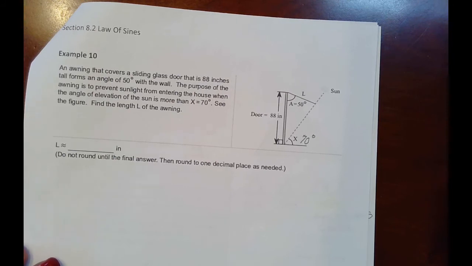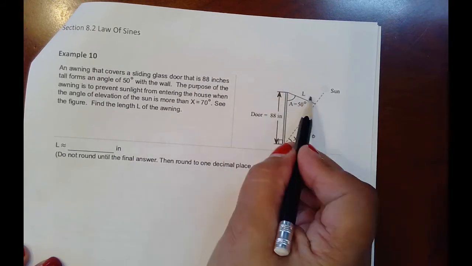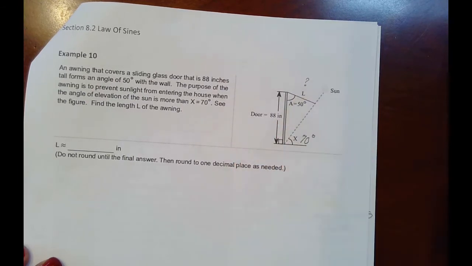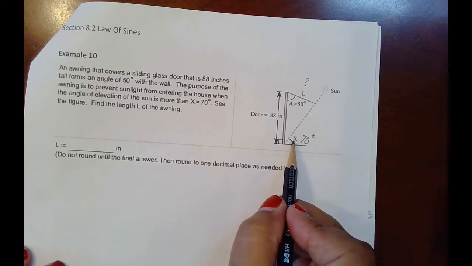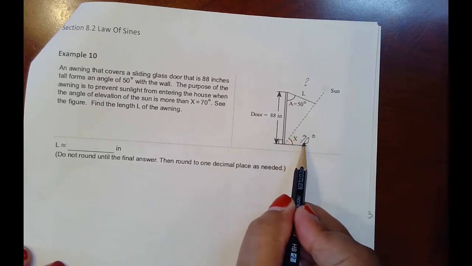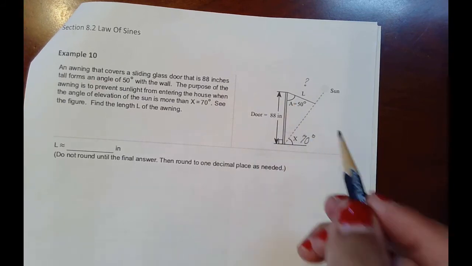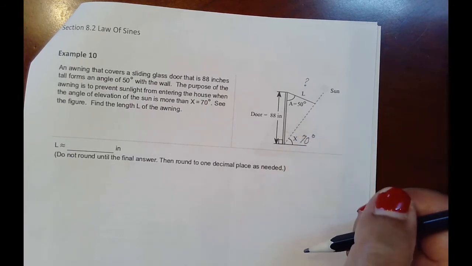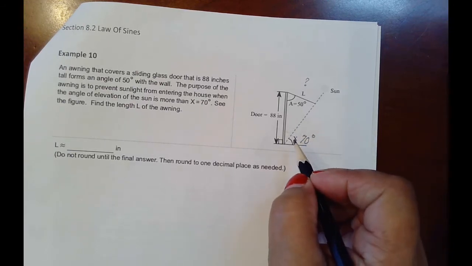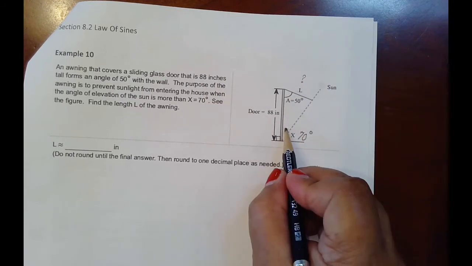See the figure, find the length L. Okay, so we're looking for this right here. Okay, and then let's see how many steps we're going to have to do. I think first I might complete the angles that we have inside of the triangle. Namely, again, we started with an angle that is exterior to the main triangle. And anytime you're exterior to the main triangle, you can use it to find angles inside the triangle.